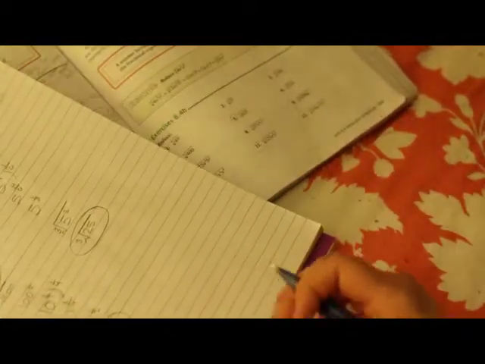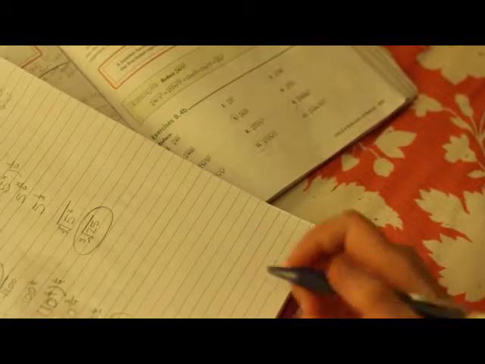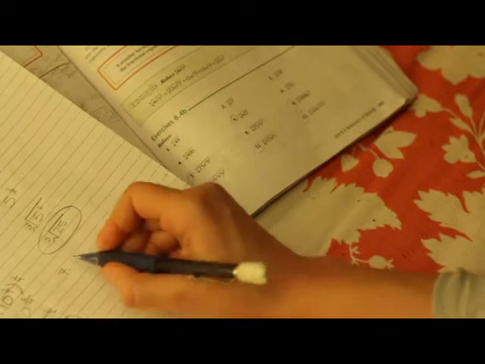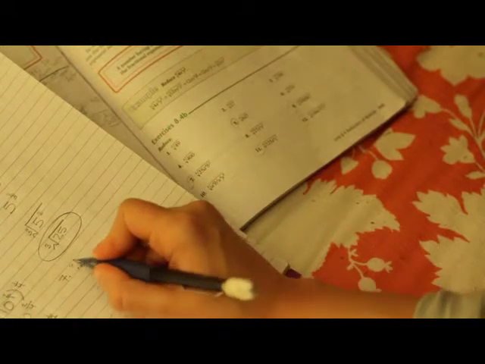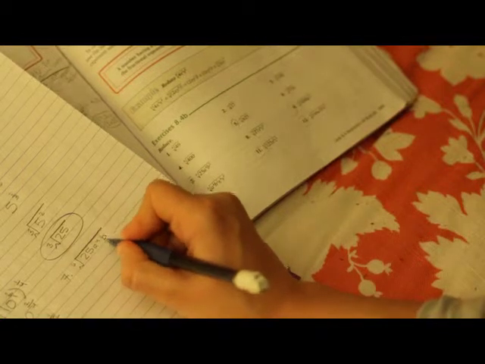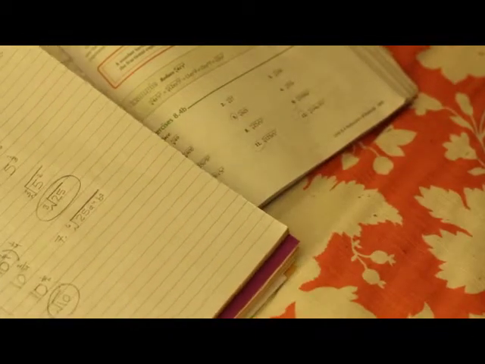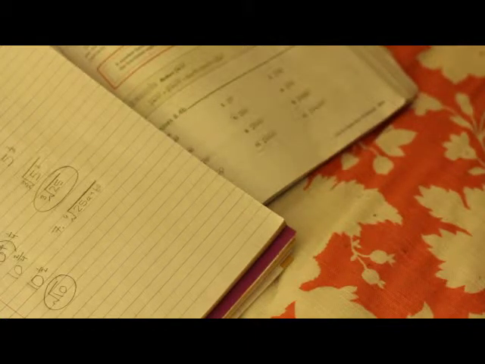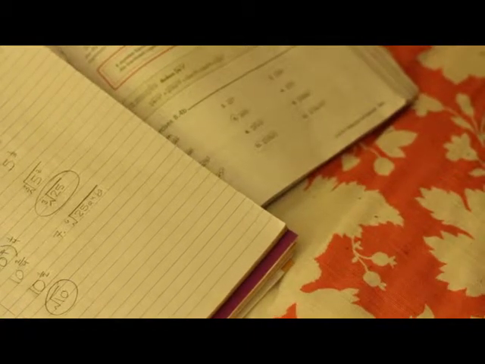Okay, let's do number 7. Wow. Okay, that is the 6th root of 25 a to the 4th b squared. Okay, 6th root.